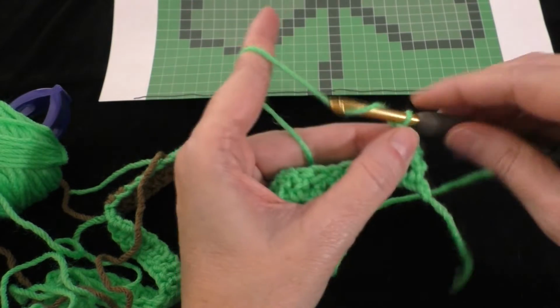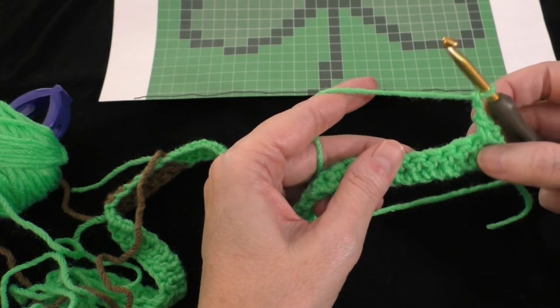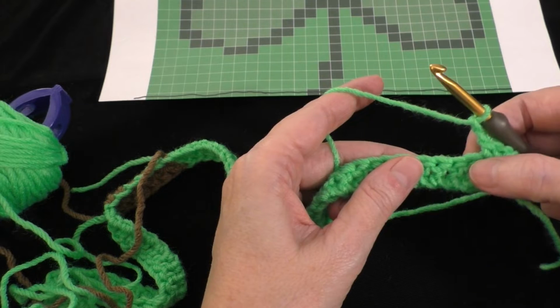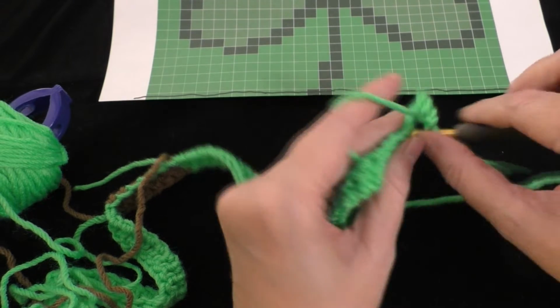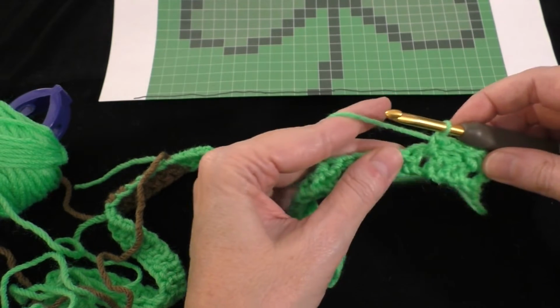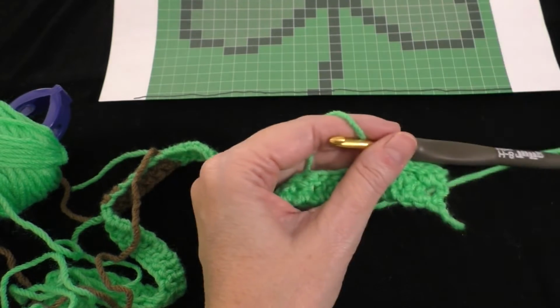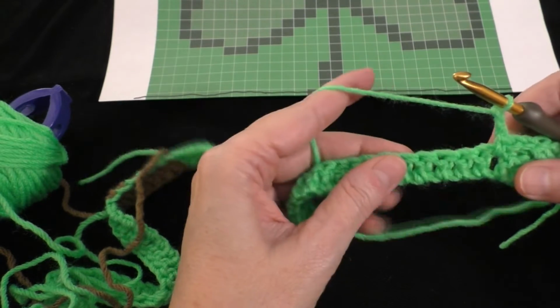Now we're going to chain two, 1, 2, and then we're going to skip 3 double crochets, 1, 2, 3, and single crochet in between that third double crochet and the next one. Then we're going to chain 2. And then we do the same thing.